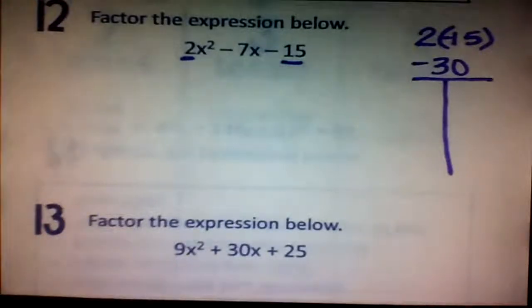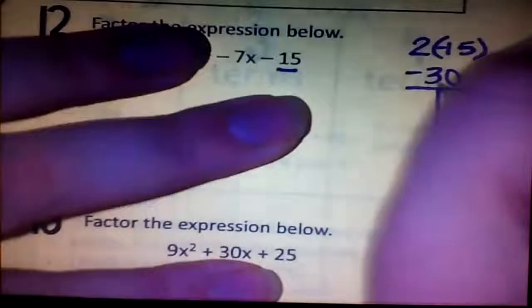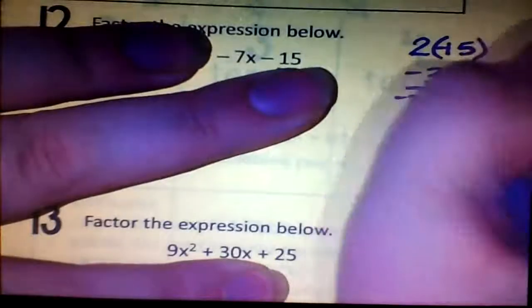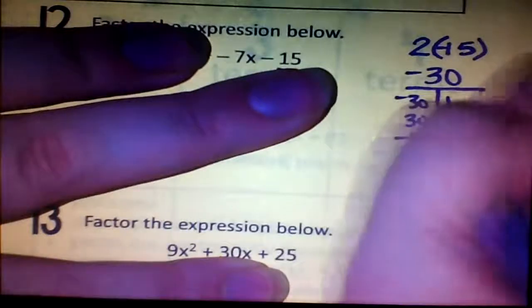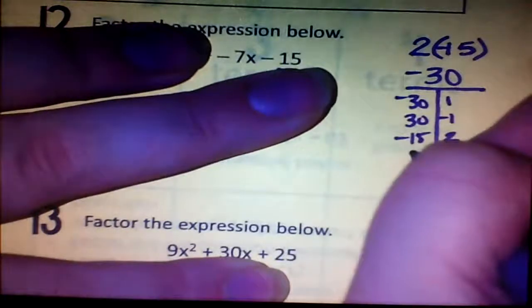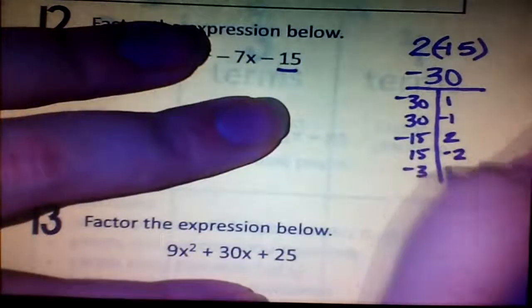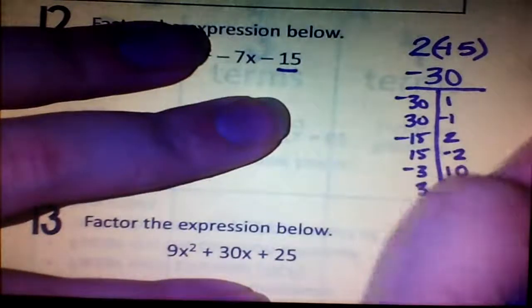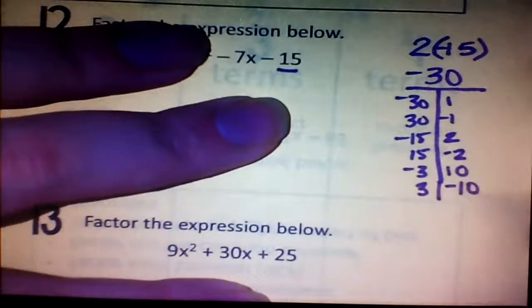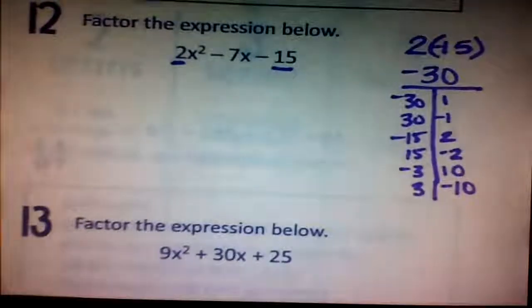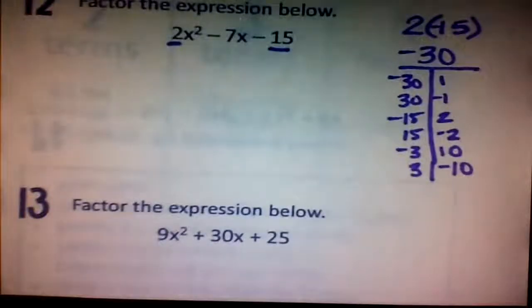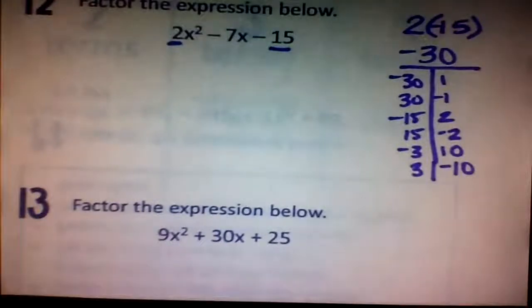Negative 30 times 1, or 30 times negative 1. Negative 15 times 2, or 15 times negative 2. Negative 3 times 10, or 3 times negative 10. And it's going to be 5, negative 10 and 3. Okay?